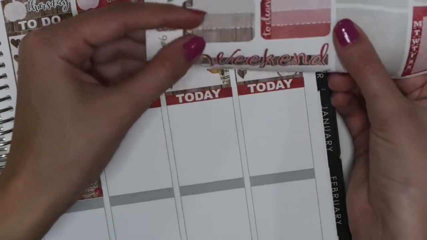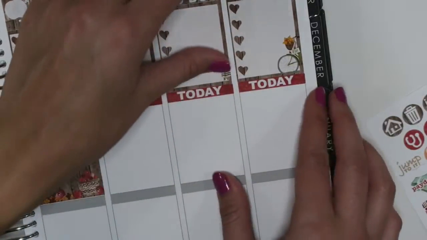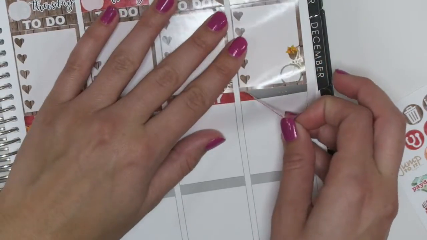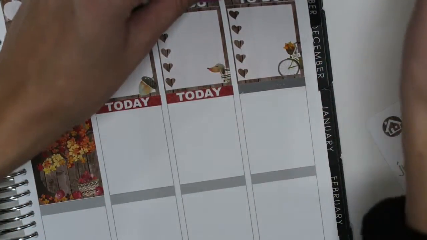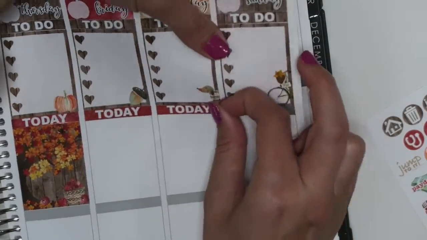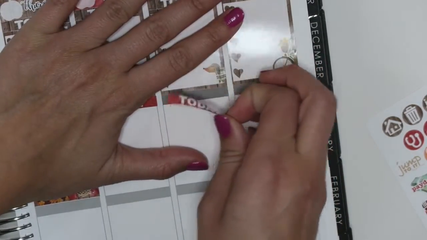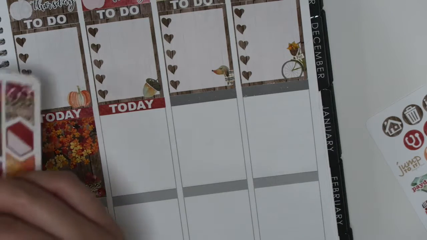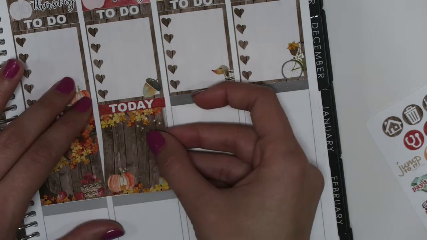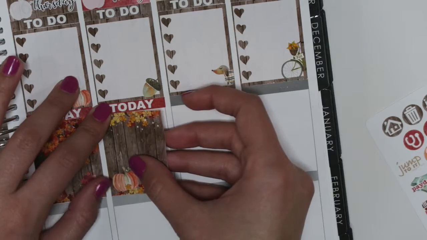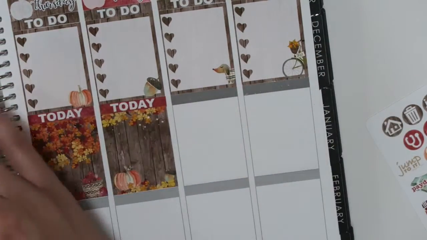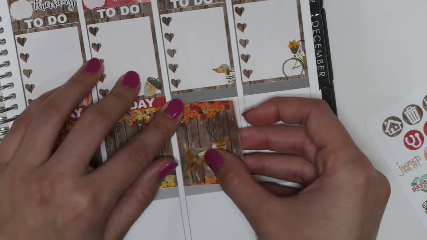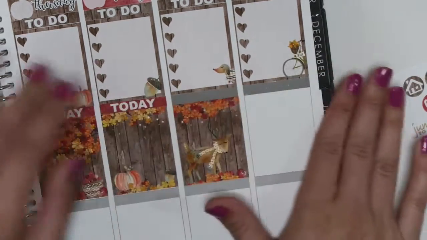I always forget, and I always end up putting today headers when I don't need to. There hasn't been one time where I've remembered not to put today. I always end up putting it and then taking it off, but at least it's not too bad. Even though it's glossy, they still come up with little to no problem.